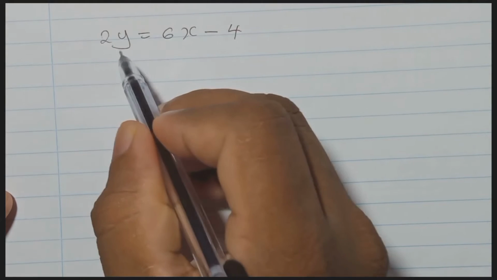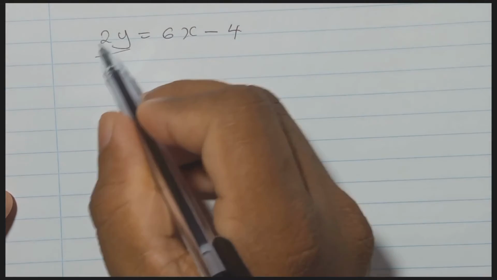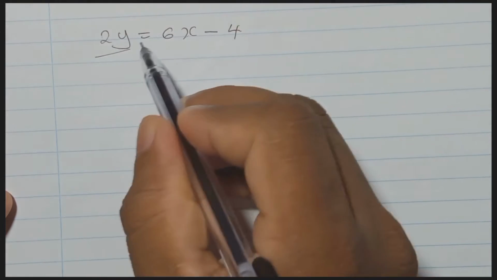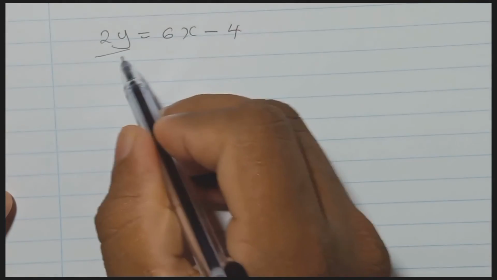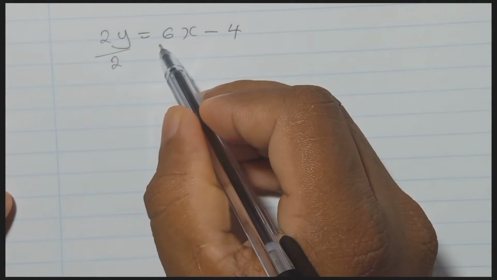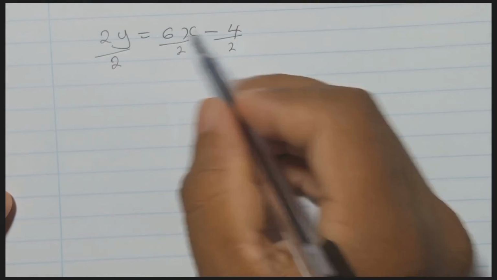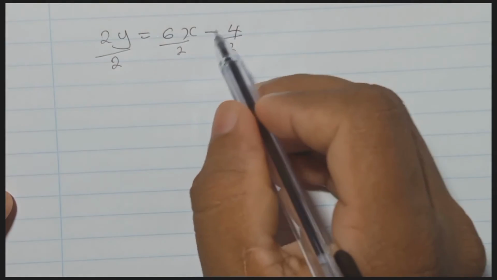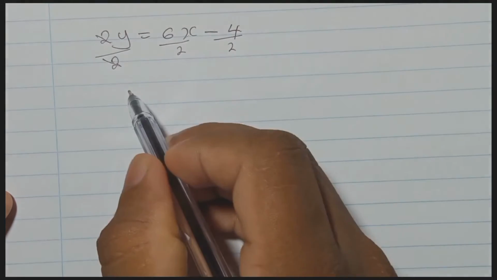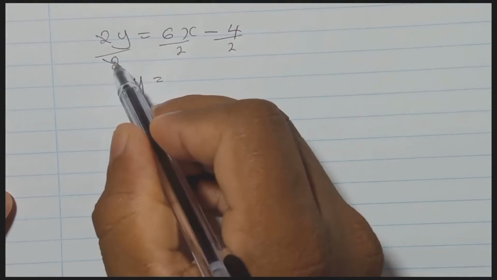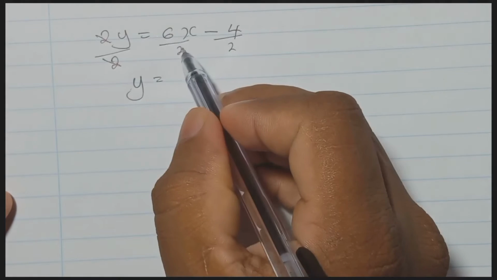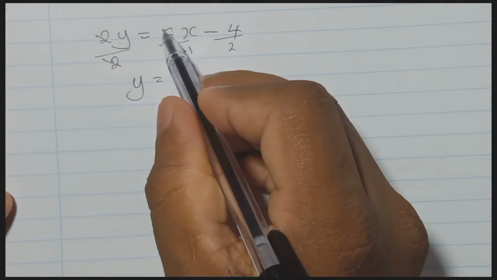So what should we do? To remove this 2, we can divide the equation by 2. So this side I will divide by 2, and this side also I need to divide by 2. This side means all the terms, this one and this one, I need to divide by 2. So here you will get y equals, how many 2s are there in 6? 3, right?